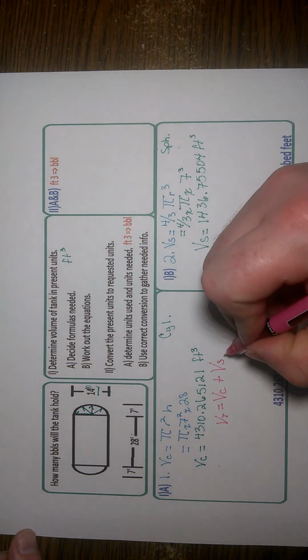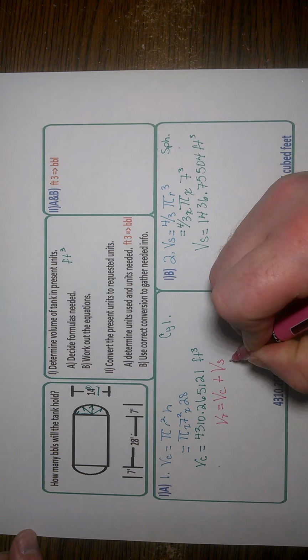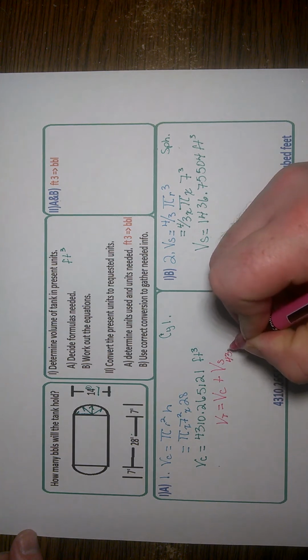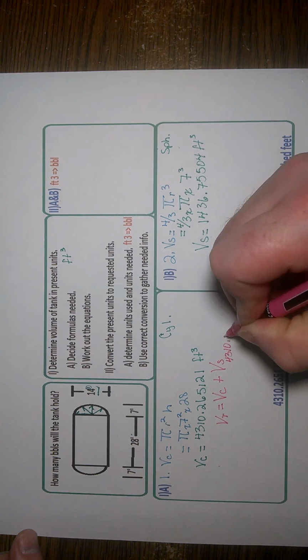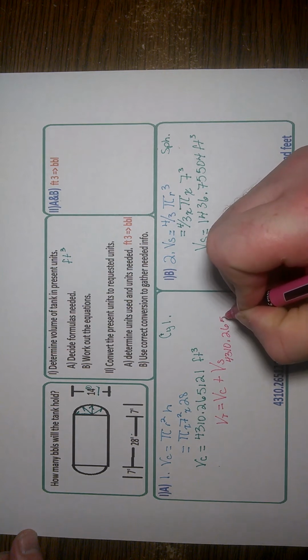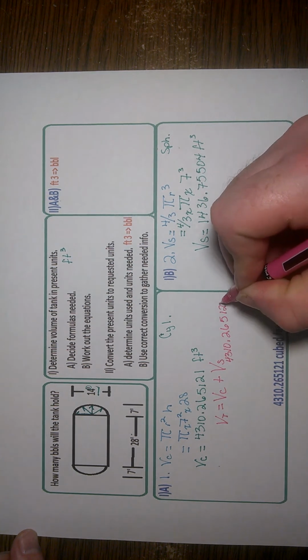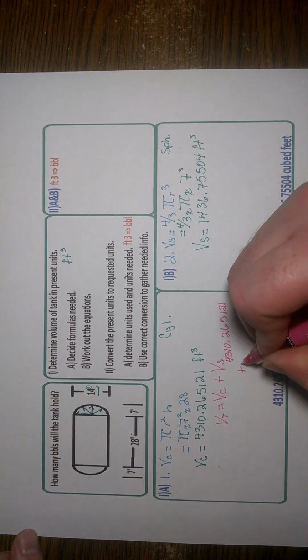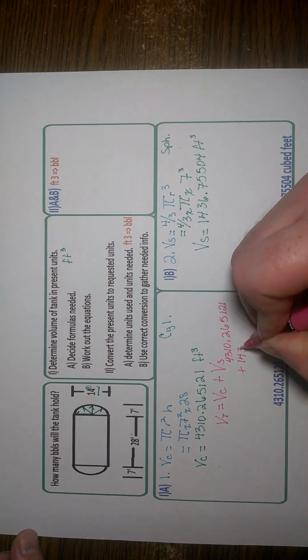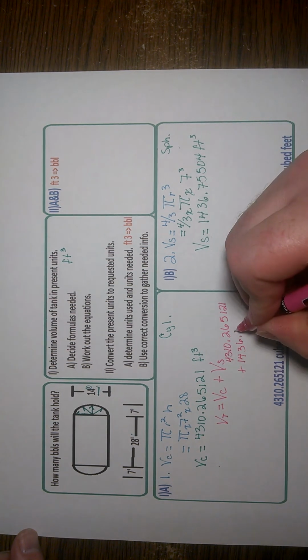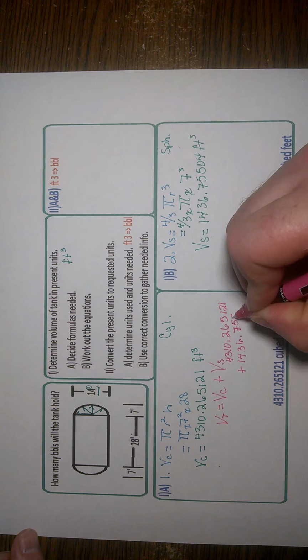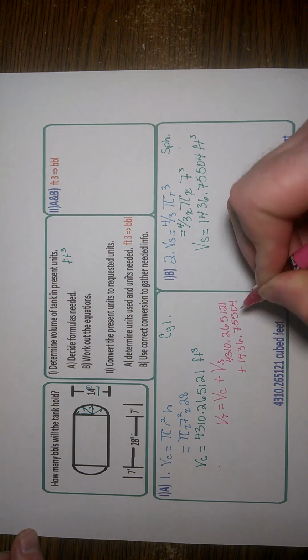Let's go ahead and plug in some numerical values here. That's 4310.265121 plus 1436.75504.